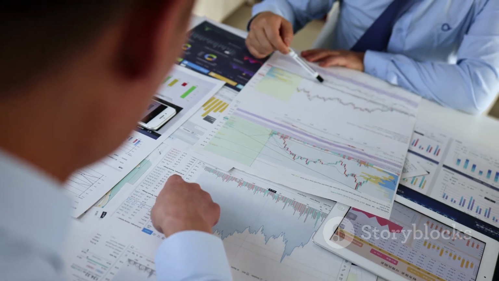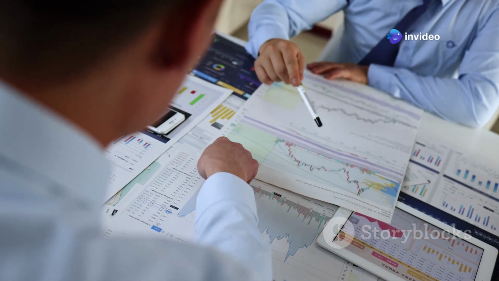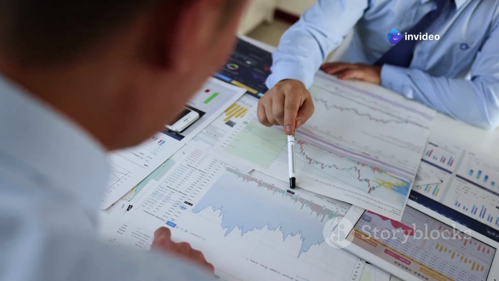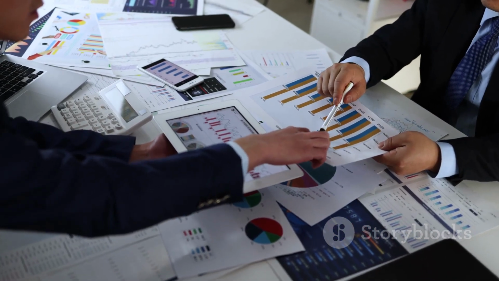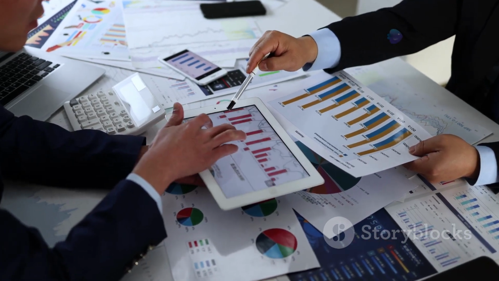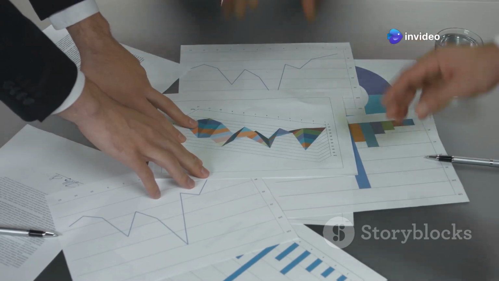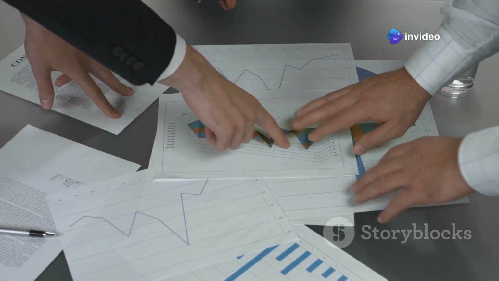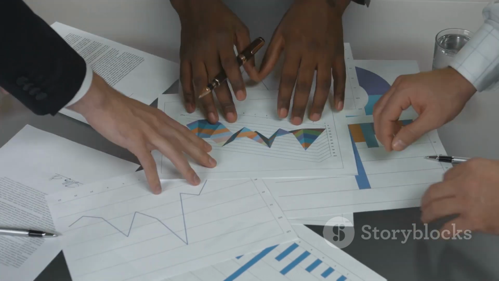Remember, these ratios are just tools. They give you insights, but you need the whole picture for solid analysis. Always consider the broader context. Compare them against industry benchmarks and historical data for the best results. This will give you a more accurate and comprehensive understanding of a company's financial health.